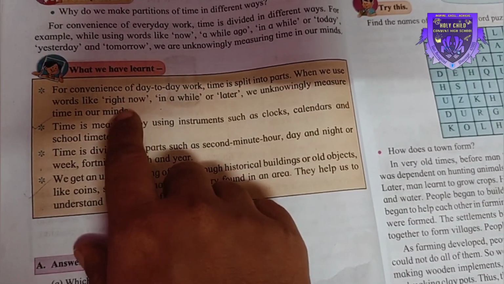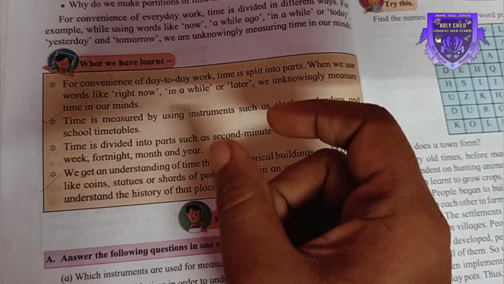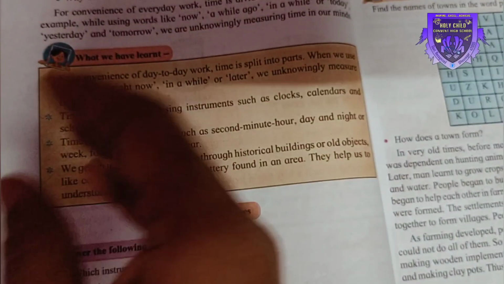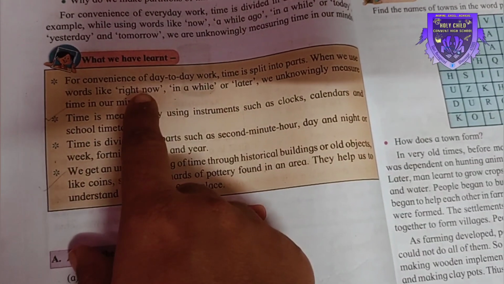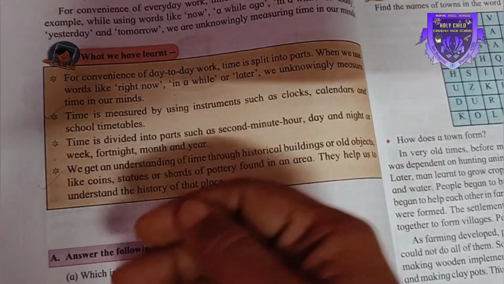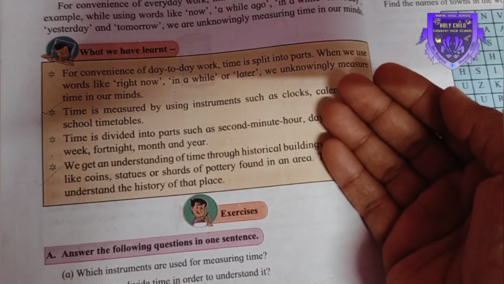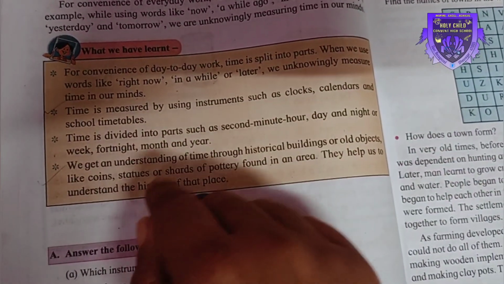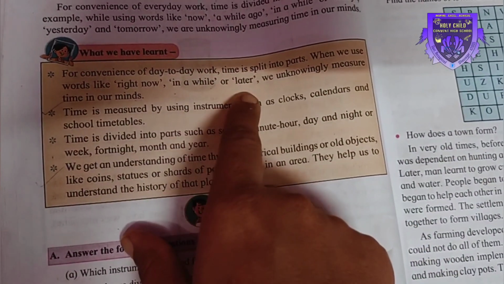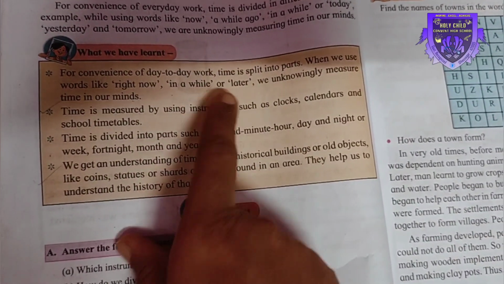So we are using the words but we are calculating time. हम ये words use करते हैं but इन words में भी तो past, present, future आता है. Right now मतलब present, in a while करूँगा मैं, हम करेंगे means future, later बाद में करेंगे हम. इसमें भी तो time आता है, means indirectly we use the words.